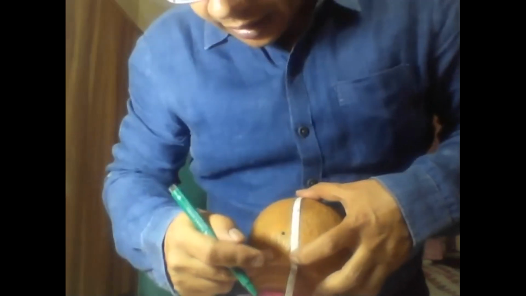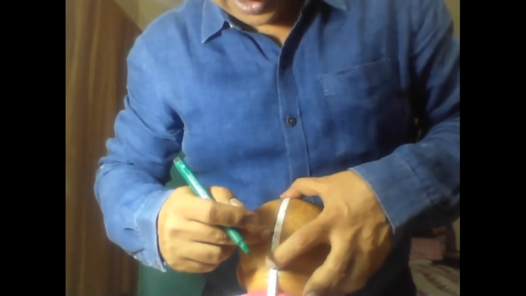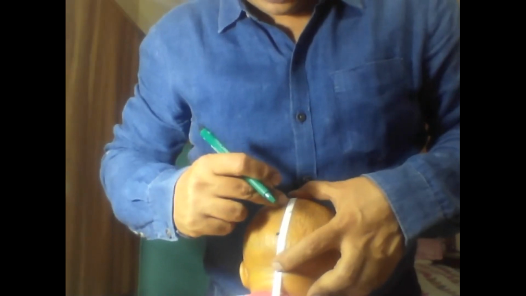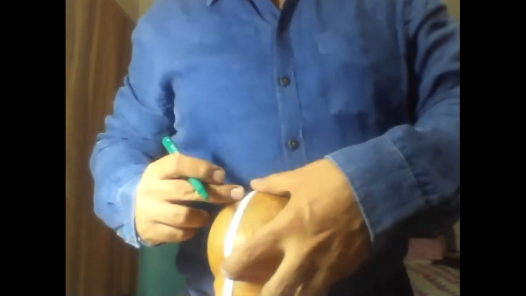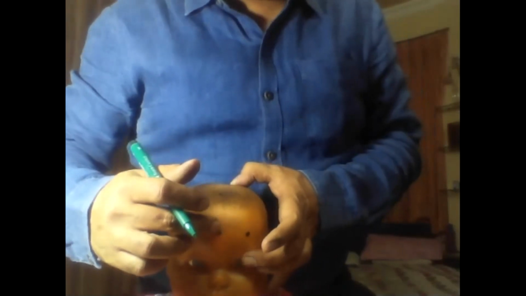1, 2, 3, 4, 4.8. So this point is your OZ and this is your anion. So from anion to OZ is 10%. OZ to PZ is again 20%. PZ to CZ is 20%. CZ to FZ is 20%. FZ to FPZ is 20%.